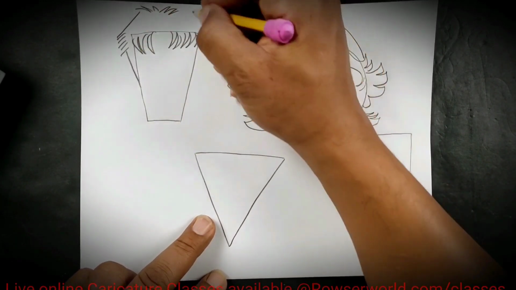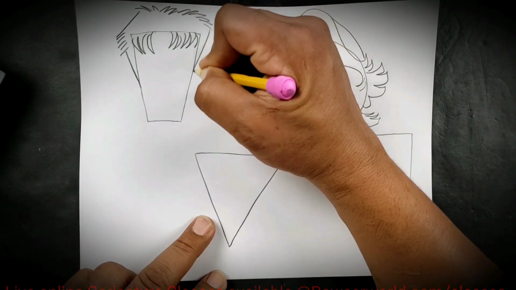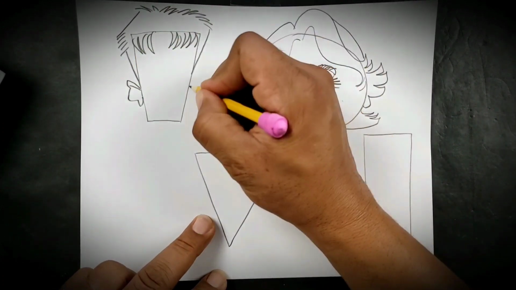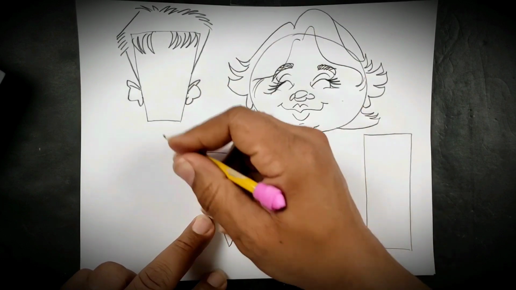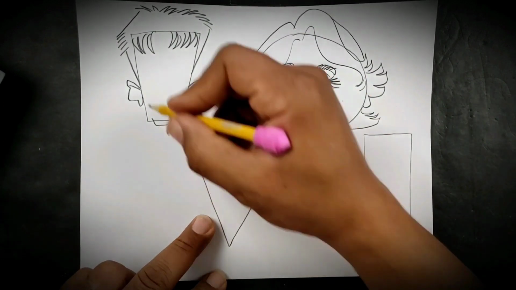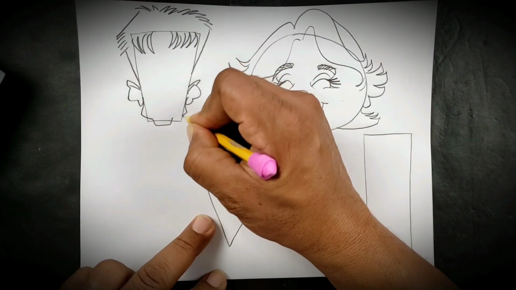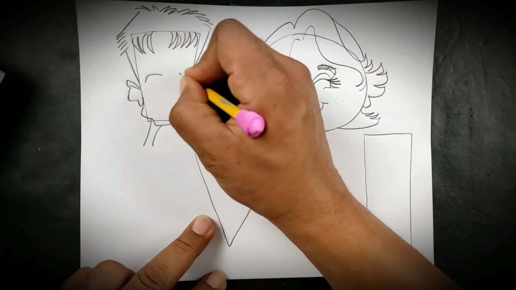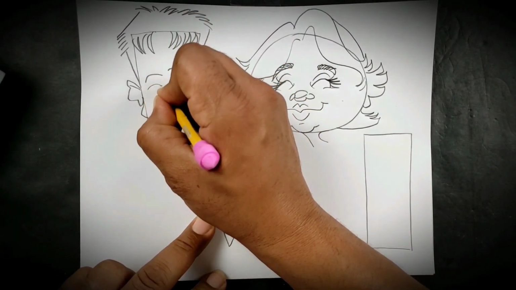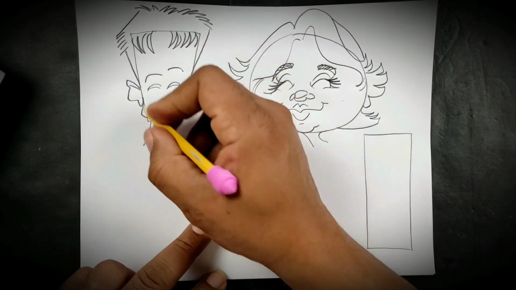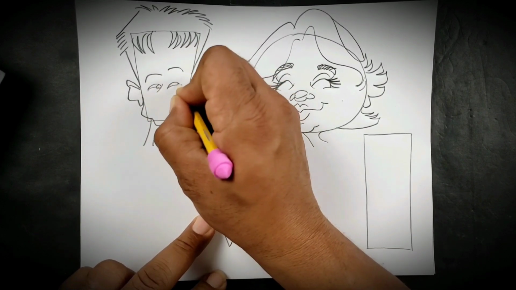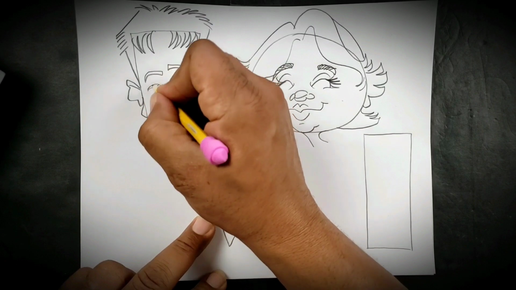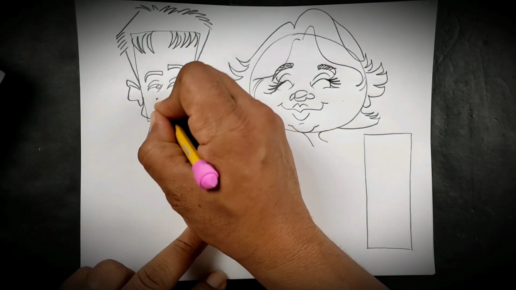And then you'll see that my caricature will follow the shape that I've already chosen. You see how I'm using that shape as my basic idea? I'm going to put some little eyes in here. We'll make him looking over here at her. He's like, why are you so happy? I'm going to go ahead and put our little nose here.